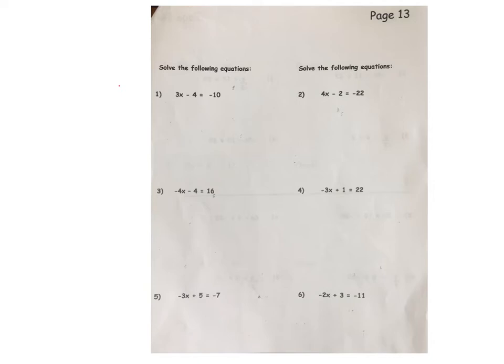Welcome to page 13 of Accel Pkt number 3. Let's remember a few key rules as we add and subtract and multiply and divide to solve these equations.